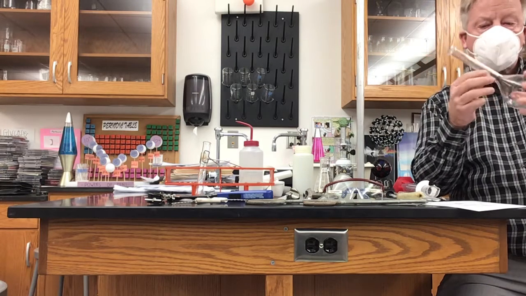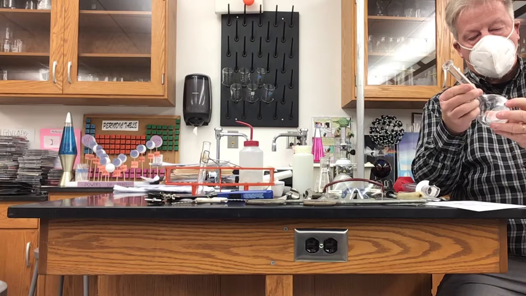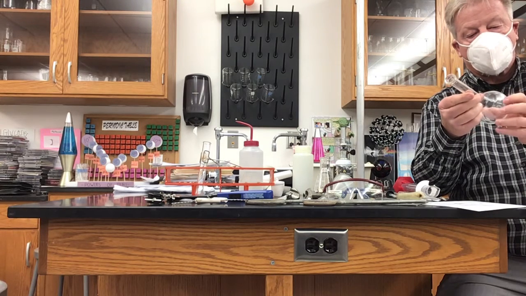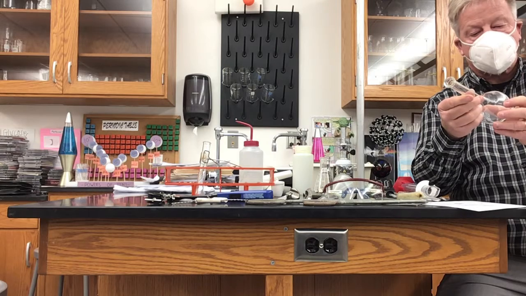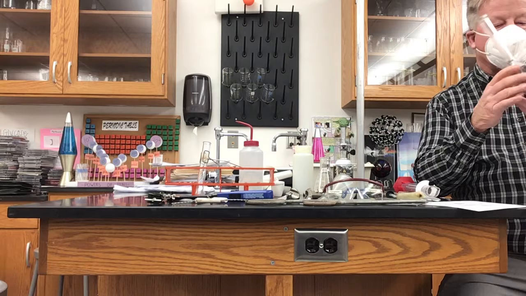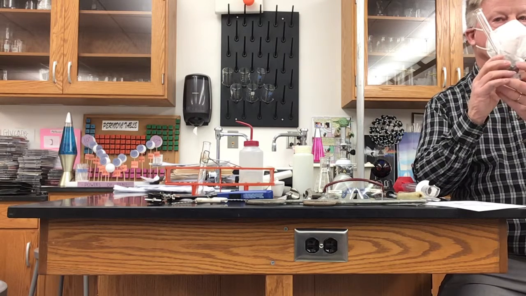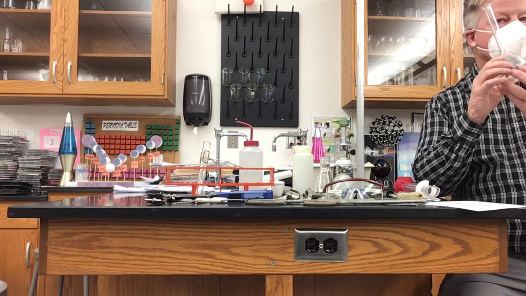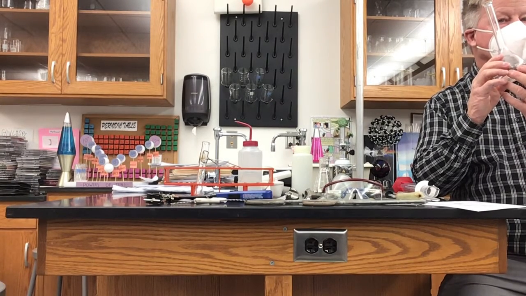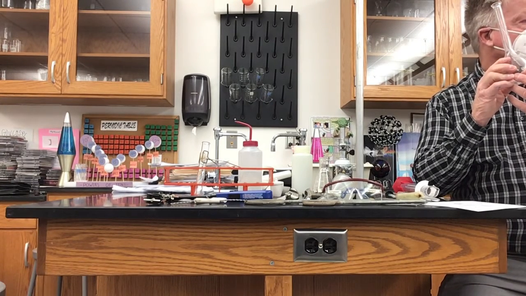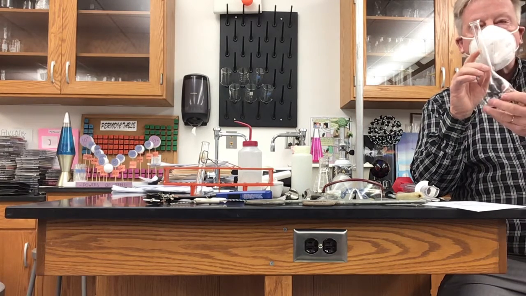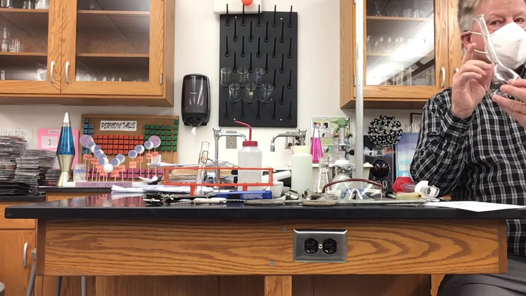But if I look on the side, it says plus or minus 0.1 milliliters. That means that if I'm doing 250 milliliters, the most that this could be off is 0.1 milliliters. That's the most error you're going to have. Not 5%. See that? This was really tiny. So this is for really, really accurate measuring, but it only measures one volume.